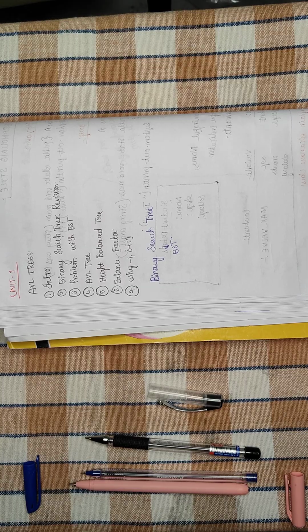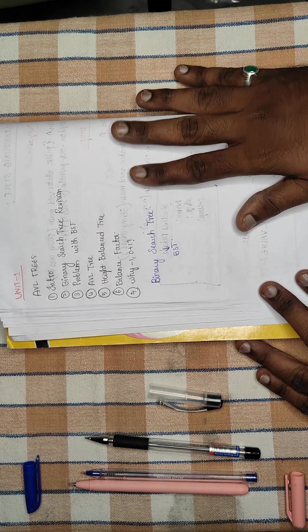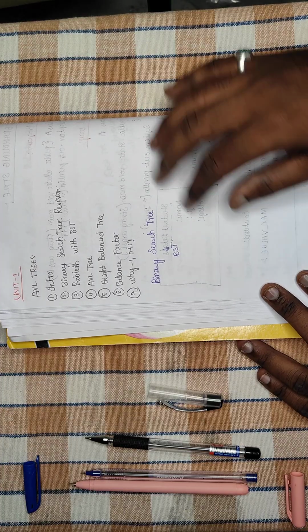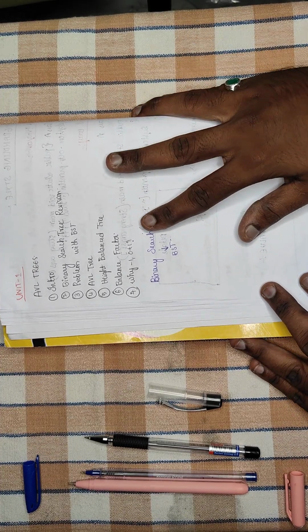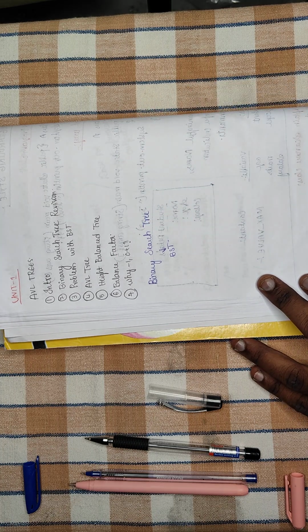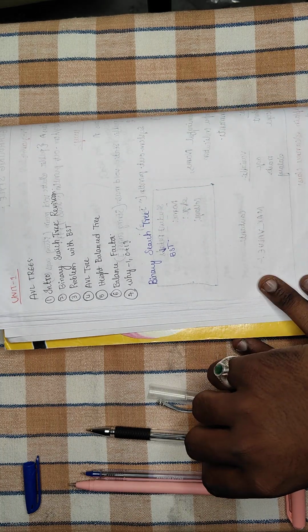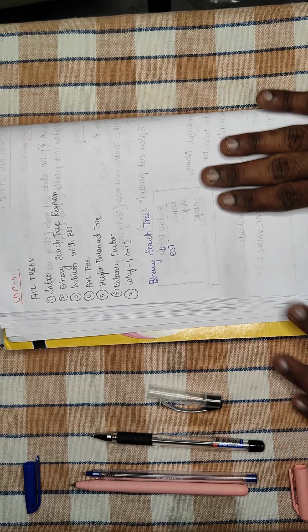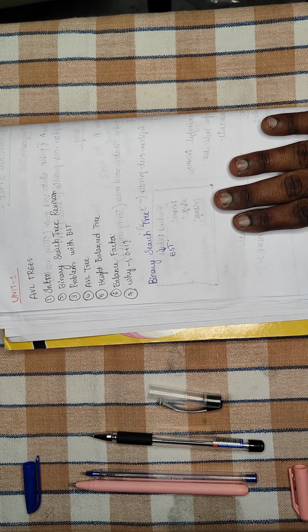In this session, I'm going to explain the following contents that I have written in the notebook. We're now going to dive into the introduction, the binary search tree revision, the problem with BST, AVL tree, height balance tree, and balance factor. The most important one is why -1, 0, and +1.